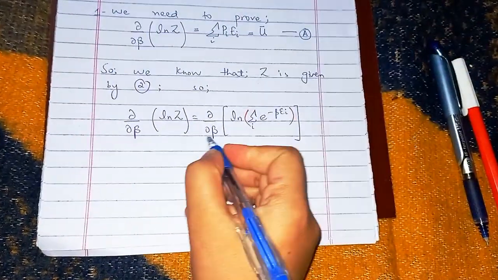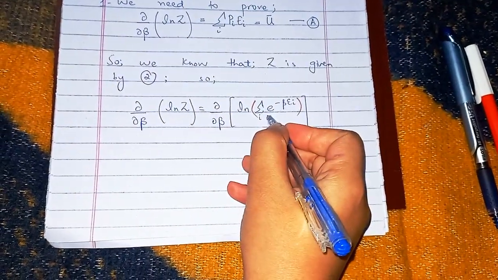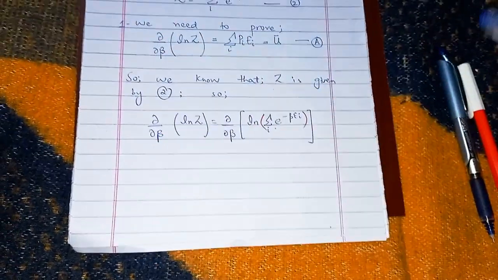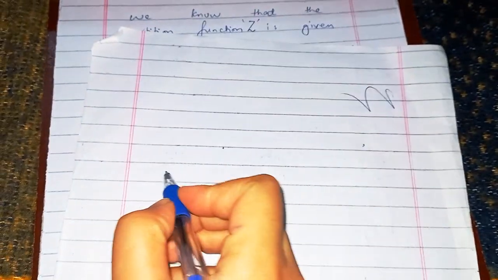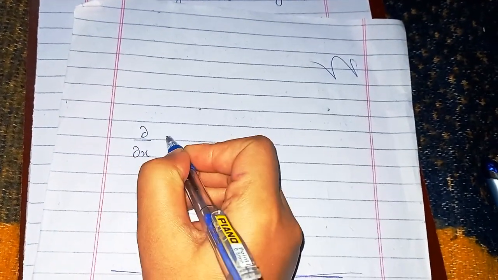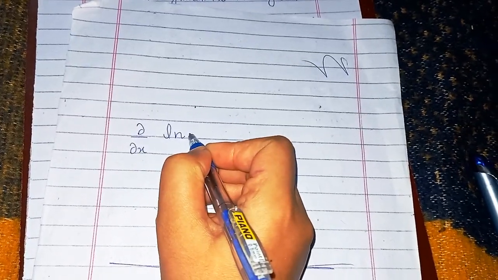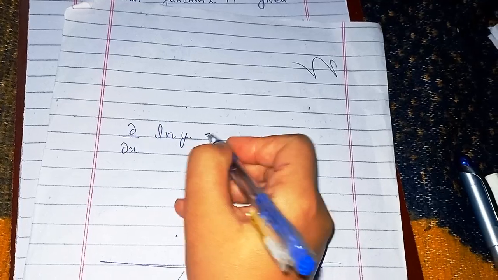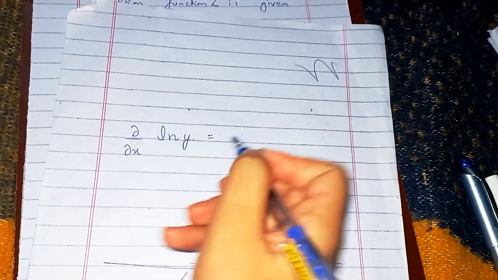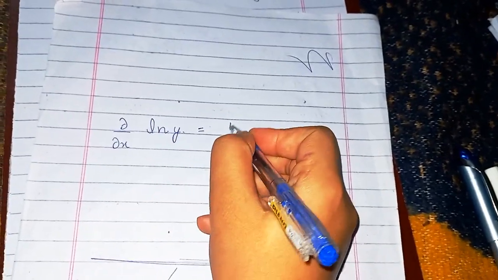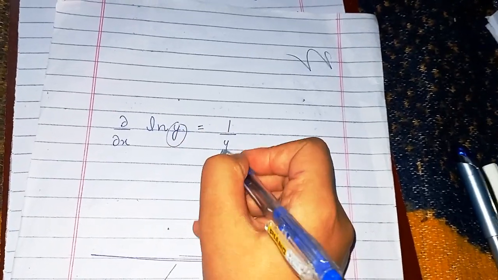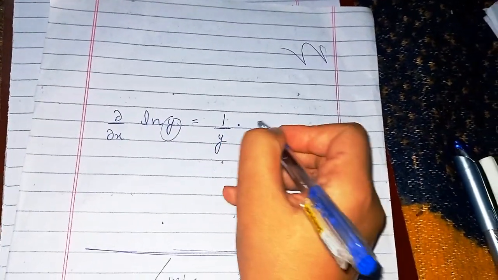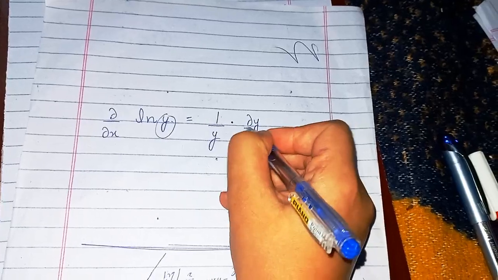Then now let's apply the partial derivative on this term, and let me tell you what the derivative of natural log is. If you are going to find partial by partial x of natural log of, let's say, y here, that would be equal to 1 over this term, the reciprocal of that term, dot the derivative of that term with respect to x.